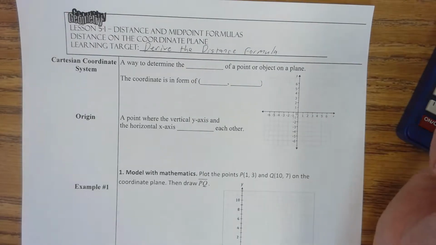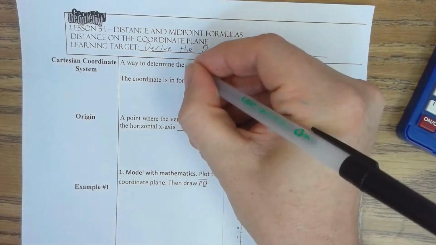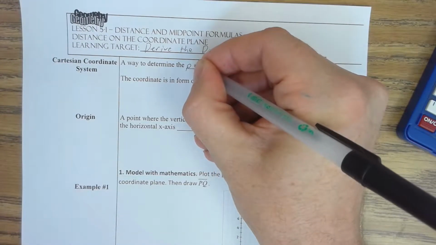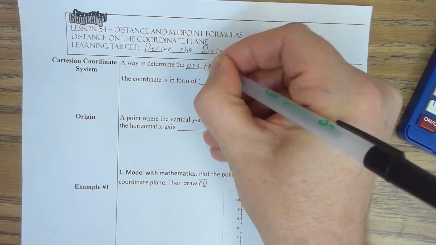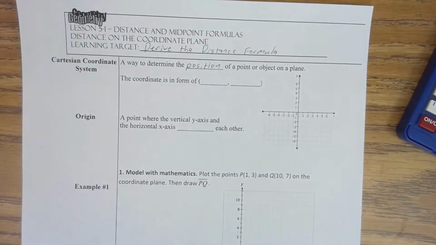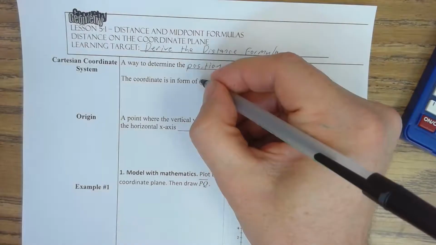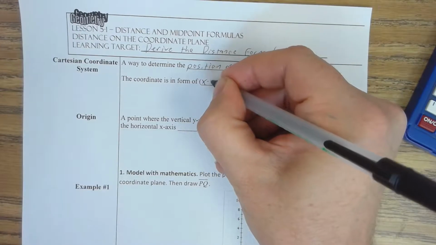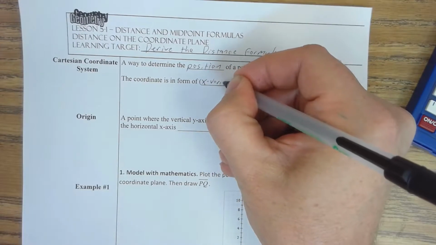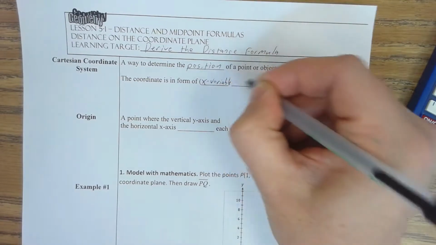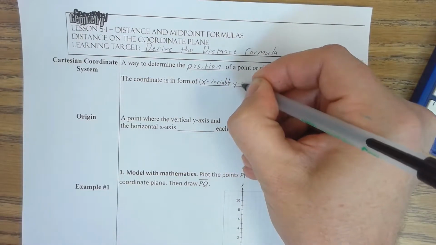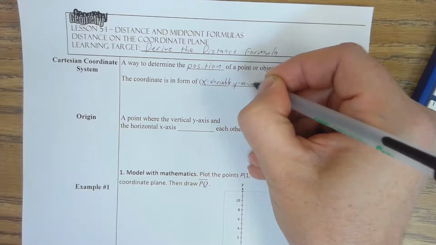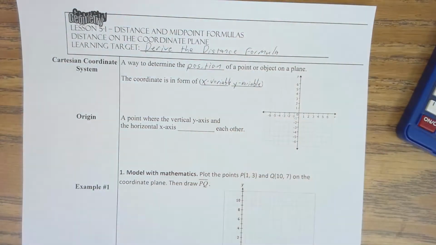First term is going to be the Cartesian coordinate system. The Cartesian coordinate system is a way to determine the position of a point or object on a plane. The coordinate is in the form of the x variable and the y variable. Often just the x or the y.